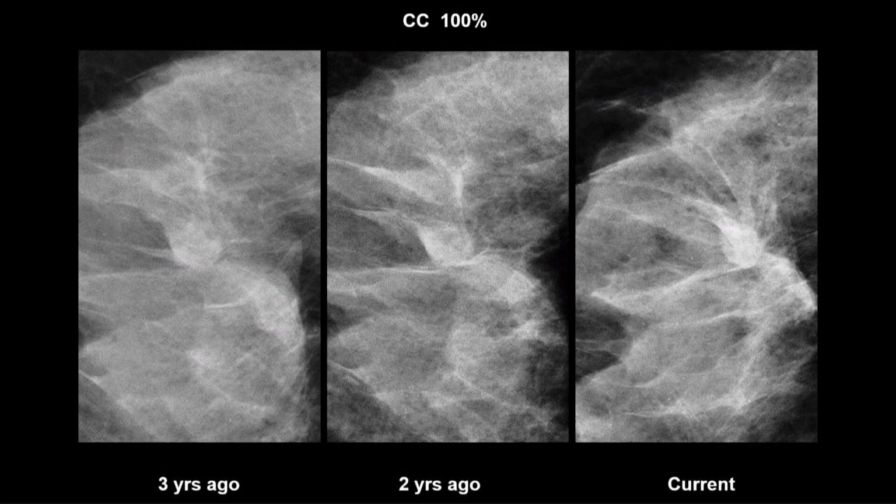Developing asymmetry, when it's worrisome, is worrisome either because it's new, or because it's bigger, or because it's more conspicuous, and more conspicuous has two components. One component is it might be whiter, and another component might be it has an associated finding, like it looks a little bit more mass-like, or it has calcifications, or especially if it's got distortion or a suggestion of distortion.